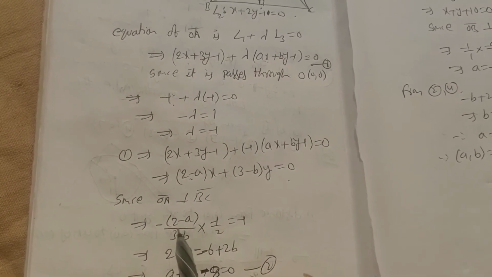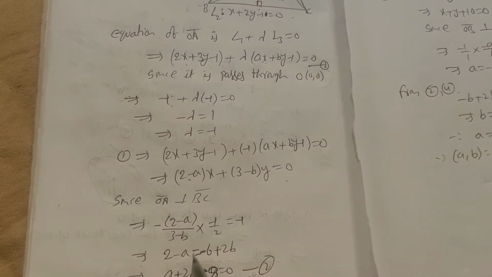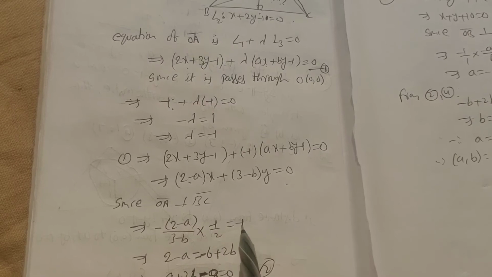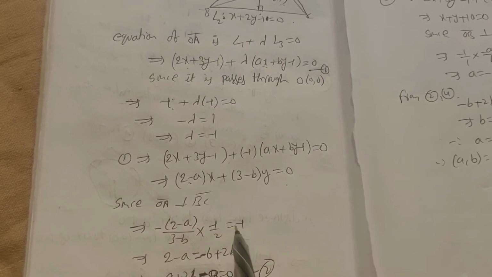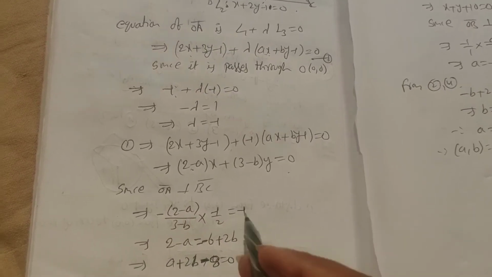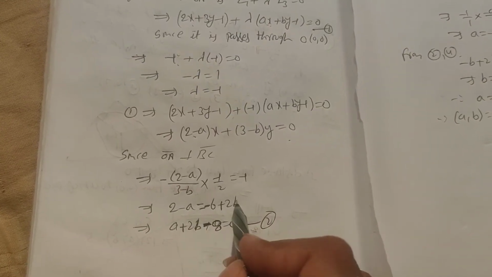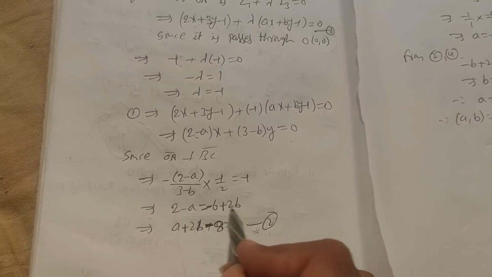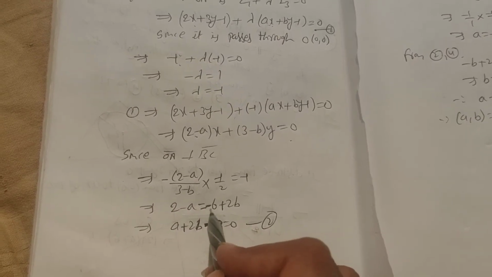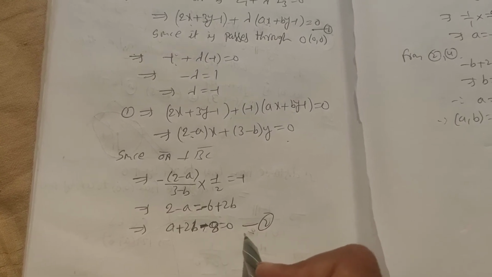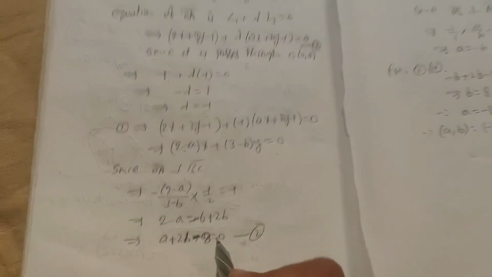So 2 minus a is equal to 2 times 3, that is 6, minus 2b. So here minus is there, so minus 6 plus 2b we have. This minus a transpose to this side, a plus 2b. This 2 also transpose to this side, minus 6 minus 2, that is minus 8 is equal to 0. So we have a plus 2b minus 8 is equal to 0. So we have one relation between a and b.